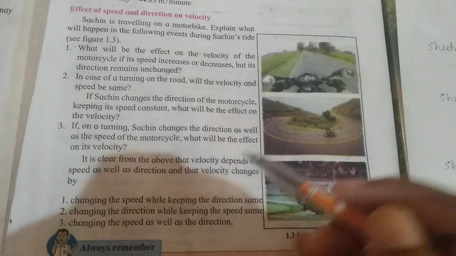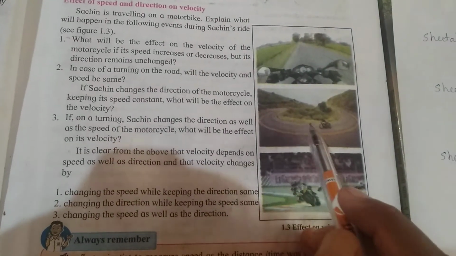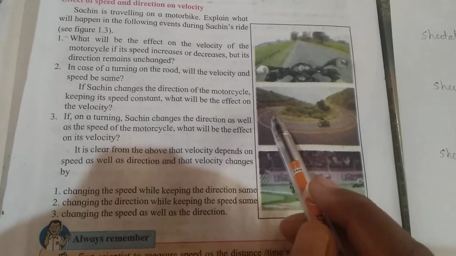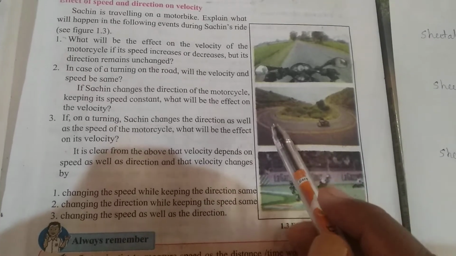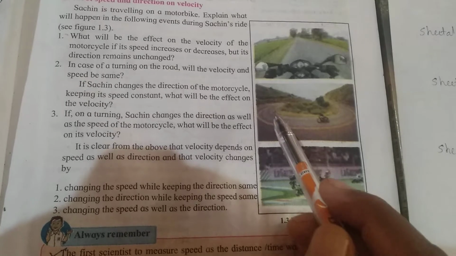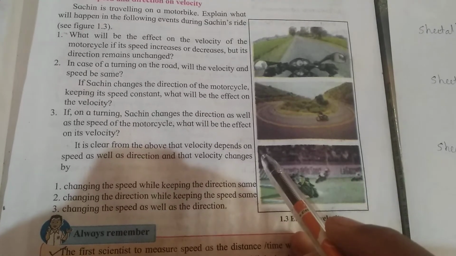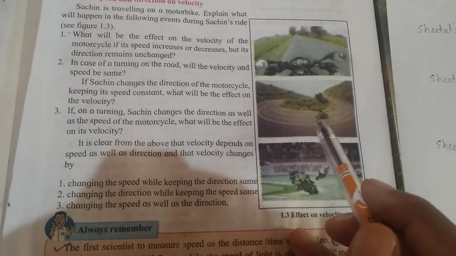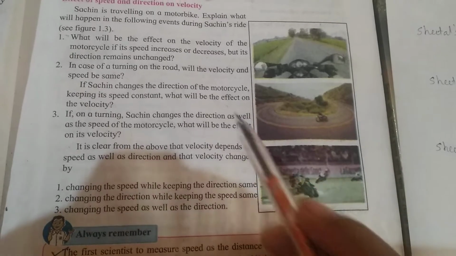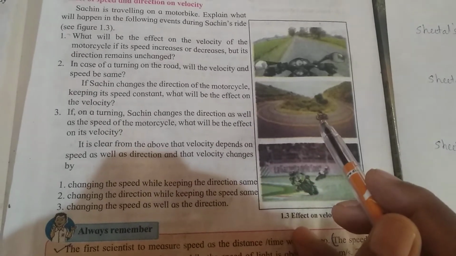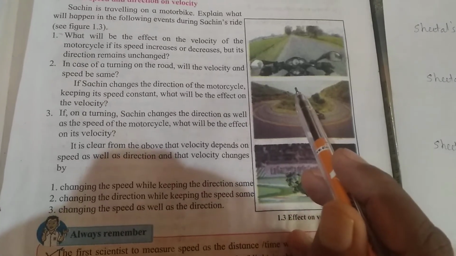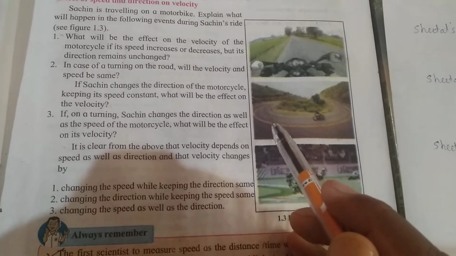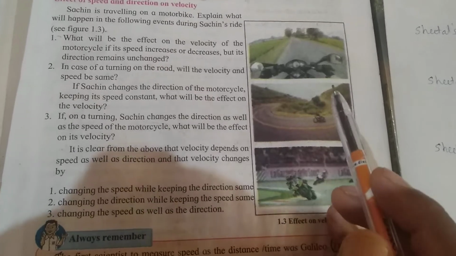In this first. And second, the motorcycle is taking a turn. In this condition, his direction is continuously changing, but he is keeping his speed constant. What will be the effect on the velocity? He is keeping his speed constant, but the direction is continuously changing. This means that the velocity is also changing.